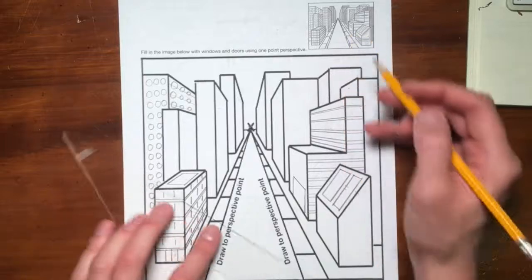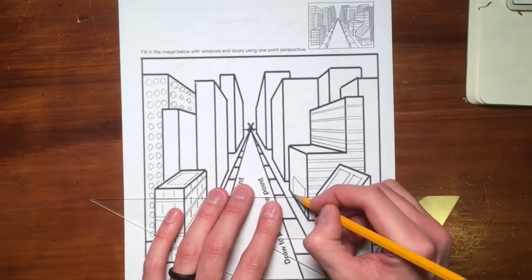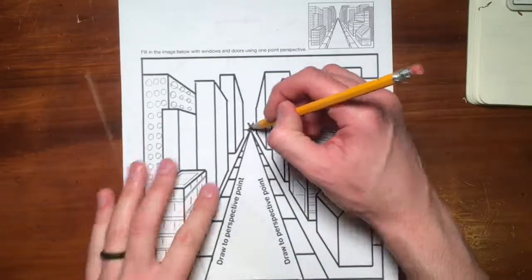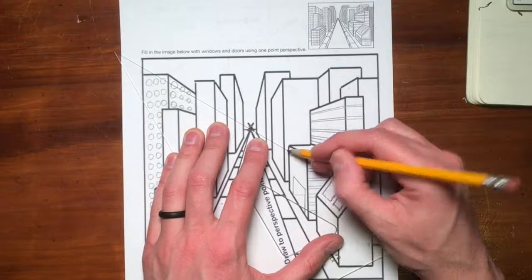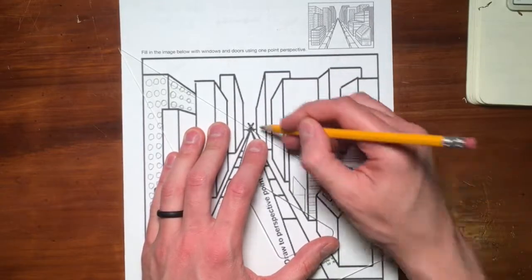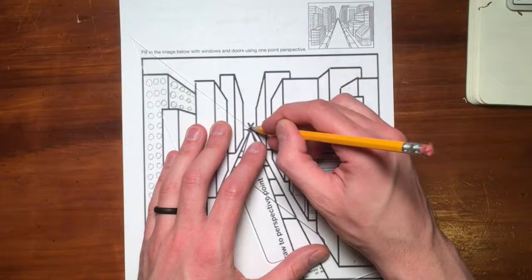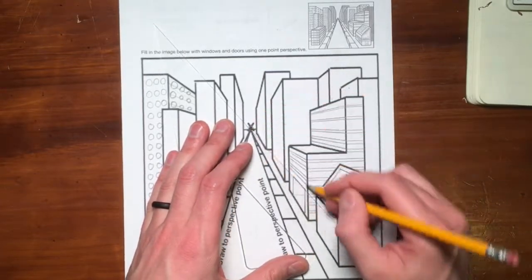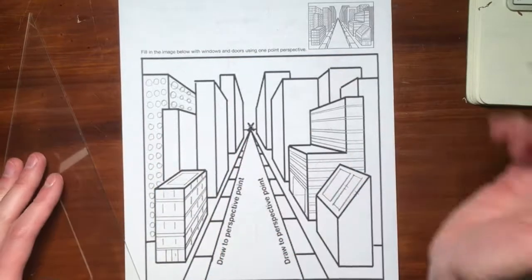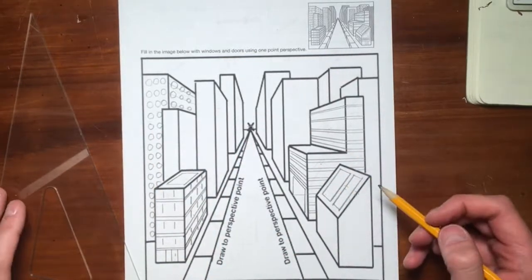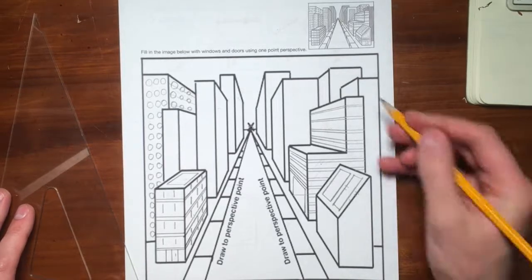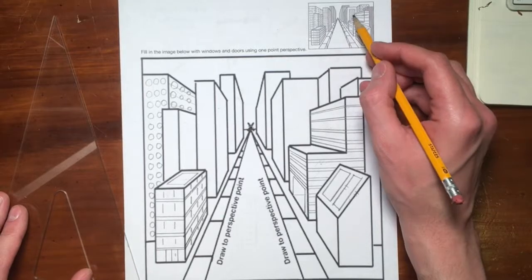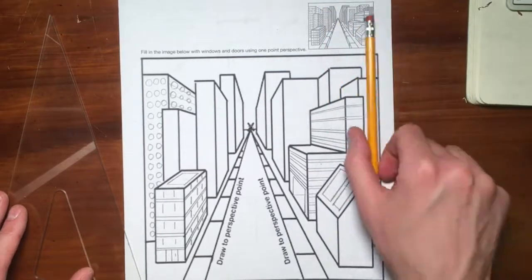Now you can see they have one more detail in here, and just a left and right line to show that there's depth to it, that there's an entrance. And I'll just finish up the details on this side of the building. Done. The rest I want you to try yourself. Good to go.